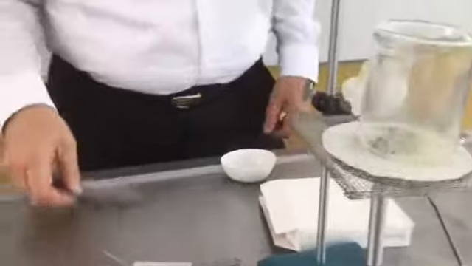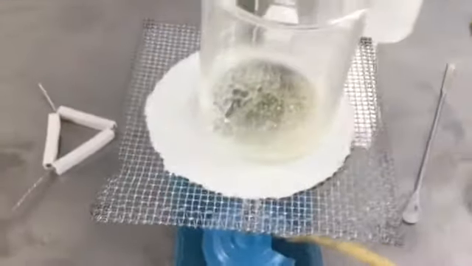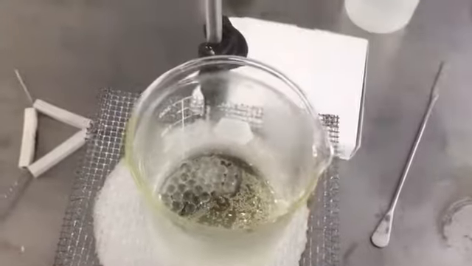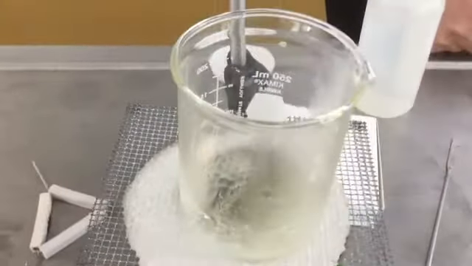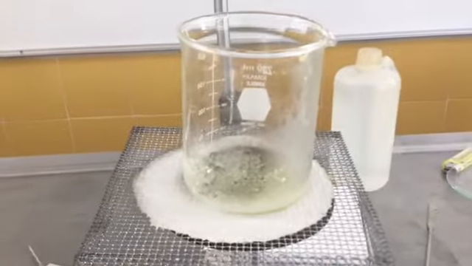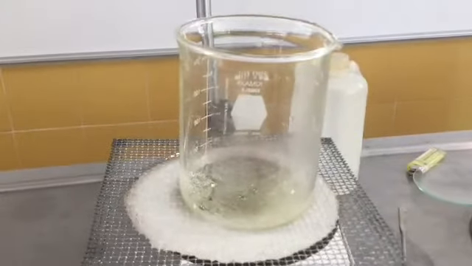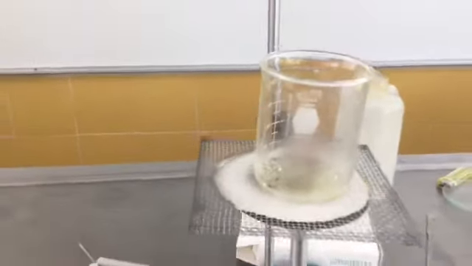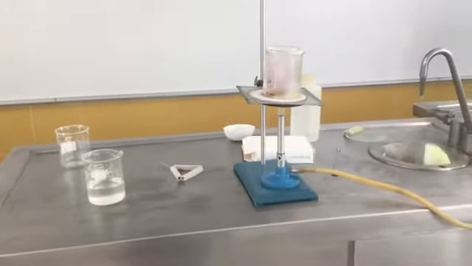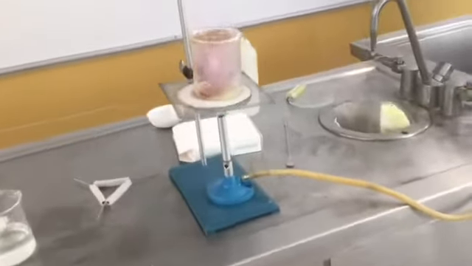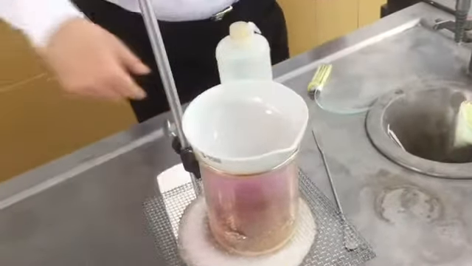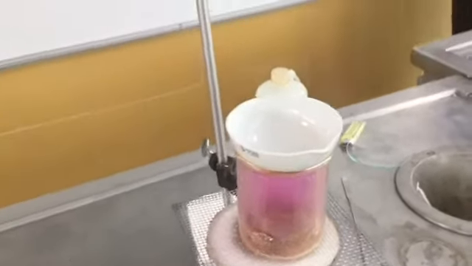Next, I am taking the solid portion. You can observe violet vapors, which correspond to the iodine that is sublimating in this experiment.